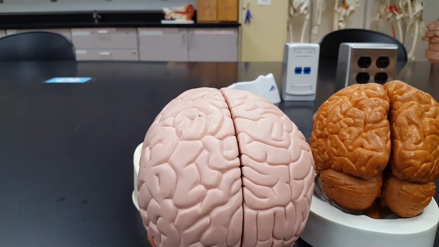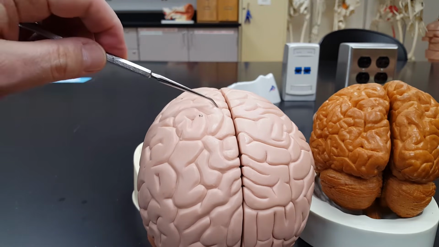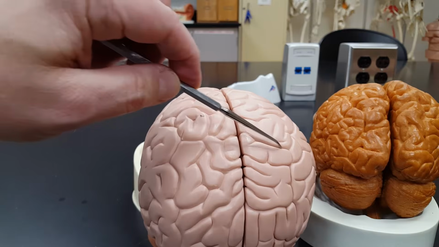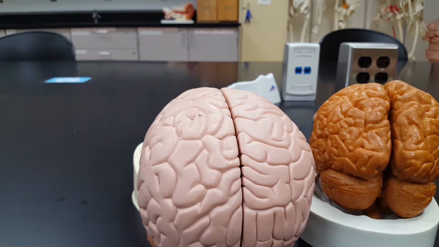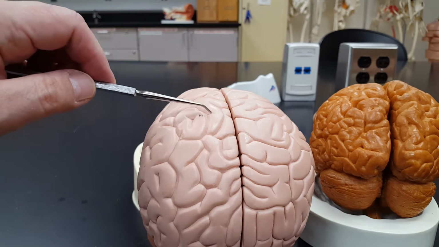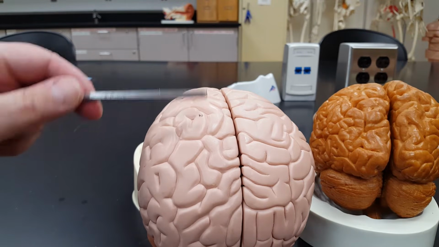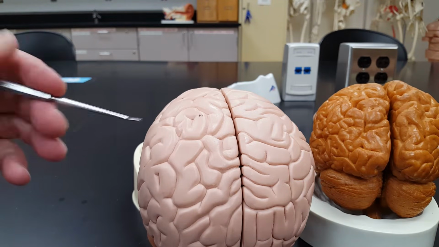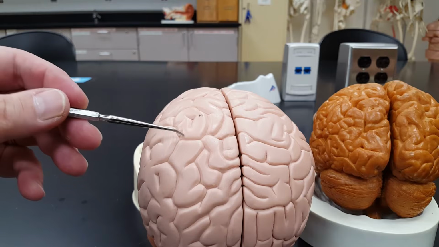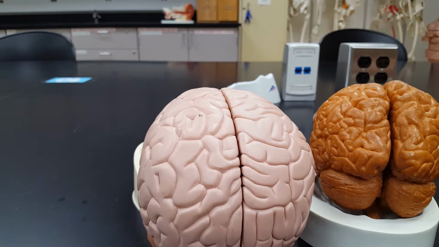Think of a depression. Maybe you're sick of taking class at home, so you sulk, you're down. So each valley here is called a sulcus. The raised portions, each one, is called a gyrus. So the main area of your cerebrum has a bunch of sulci, grooves, and gyri, raised portions.